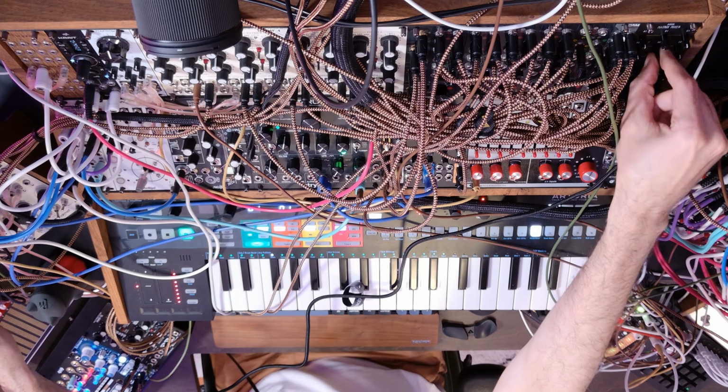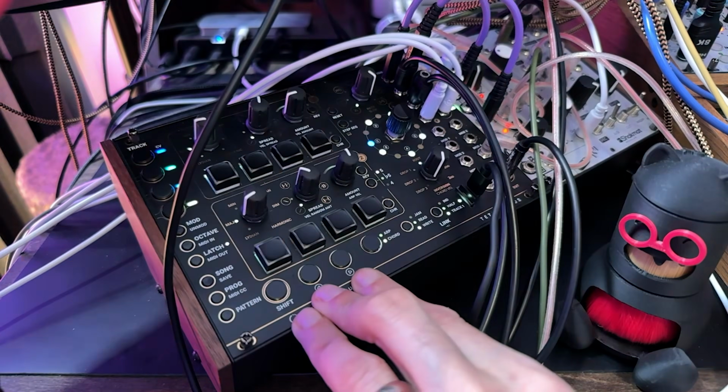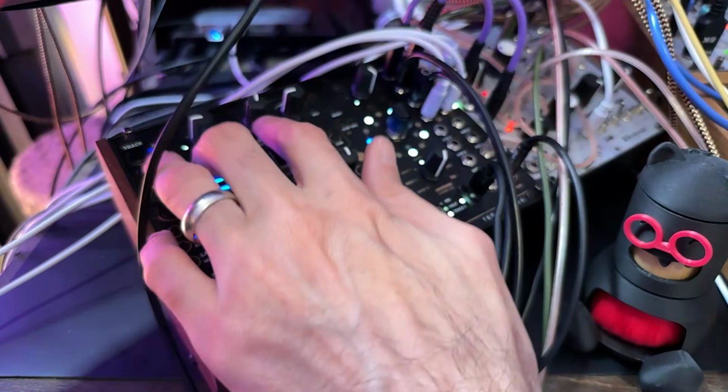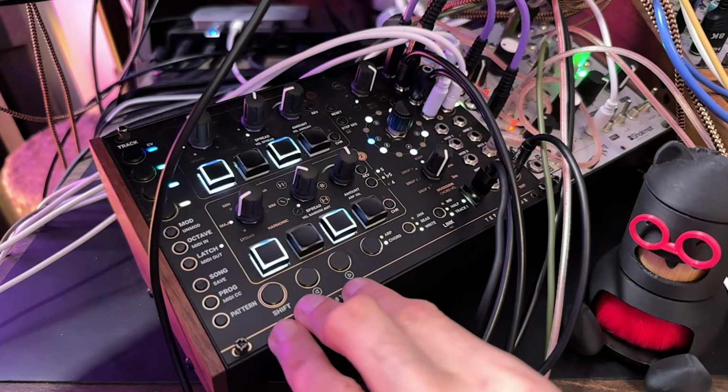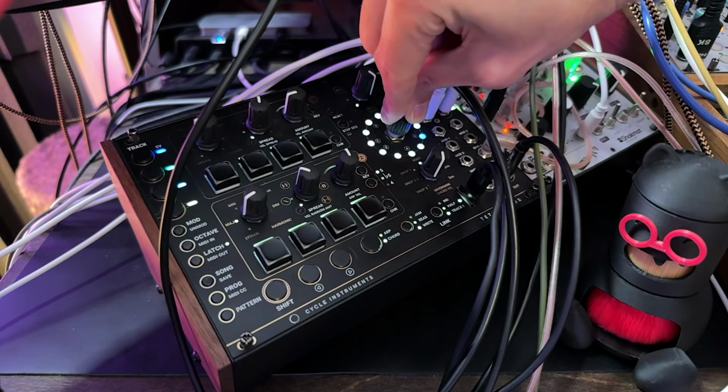I'm going to turn off the effects. I like to start with just the raw synth sound to make sure we're not clipping too bad. So I'm going to switch over to chord mode and let's add some notes. Now that we got some notes down, we can actually change the root by pushing in and turning. Let's go to a G.